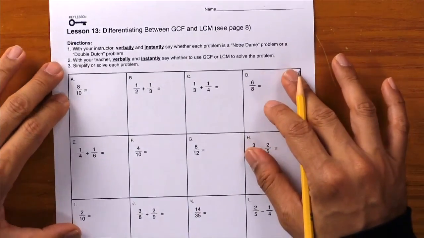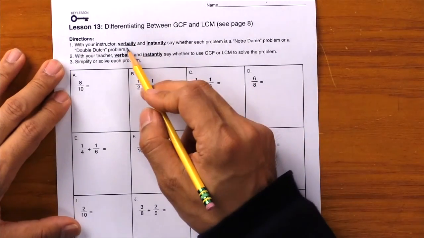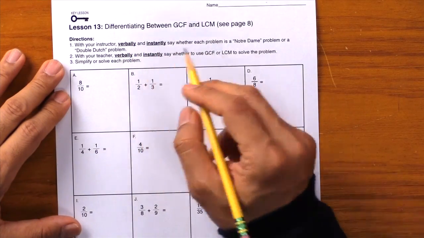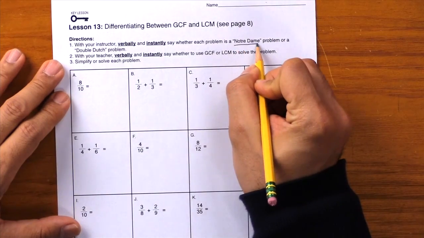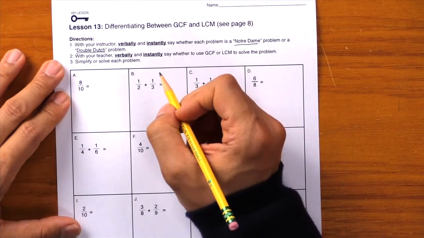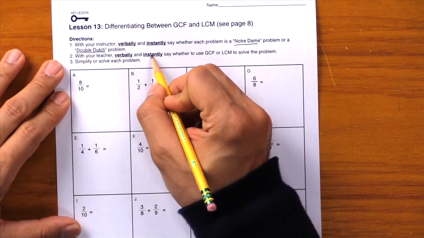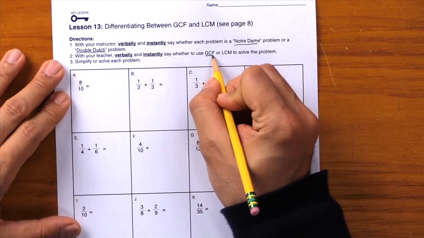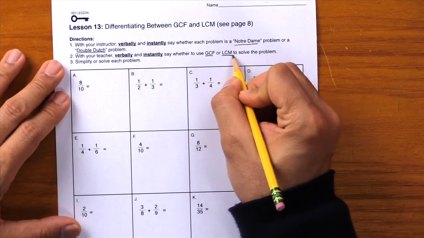Here are the practice problems for Lesson 13, differentiating between GCF and LCM. This lesson is unique because it involves not just written responses, but verbal ones as well. Take a look at instructions 1 and 2. Here, students need to verbally and instantly say whether each problem is a Notre Dame problem or a double Dutch problem. And students have to verbally and instantly say whether to use GCF or LCM to solve the problem.